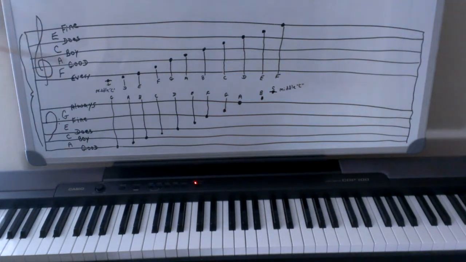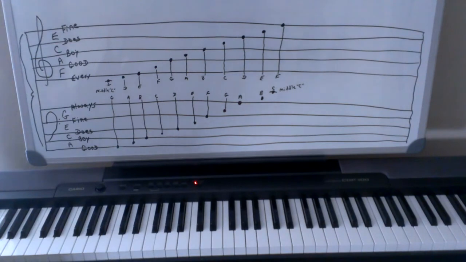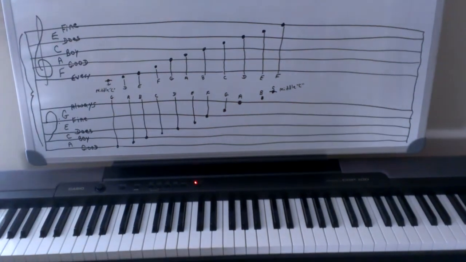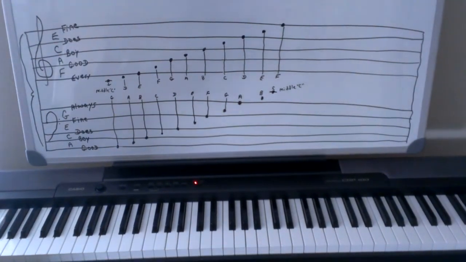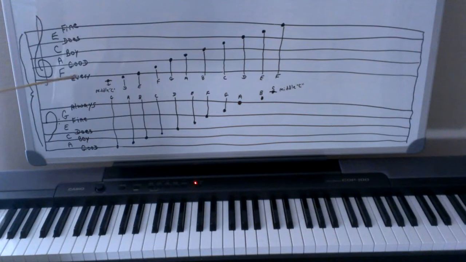Now for the lines, here's another. This is E, G, B, D, F. And something that can help you remember this: every good boy does fine. E, G, B, D, F. Every good boy does fine.